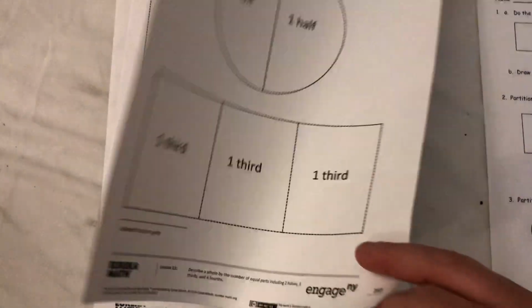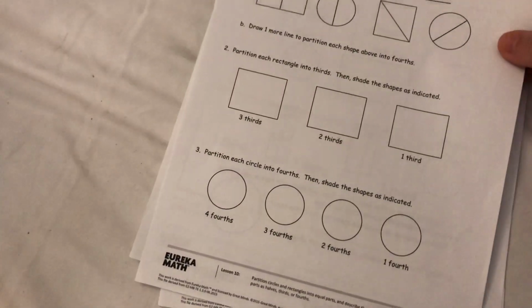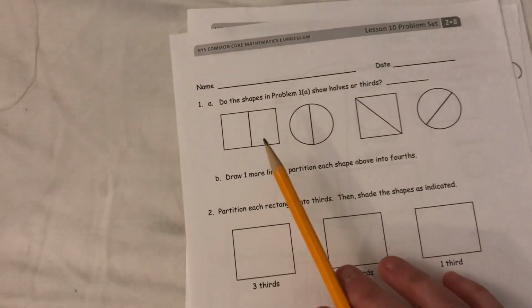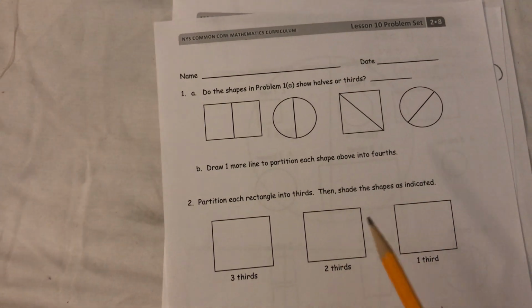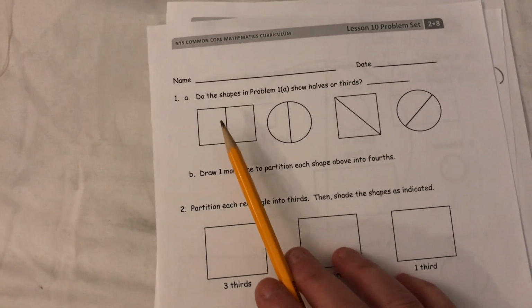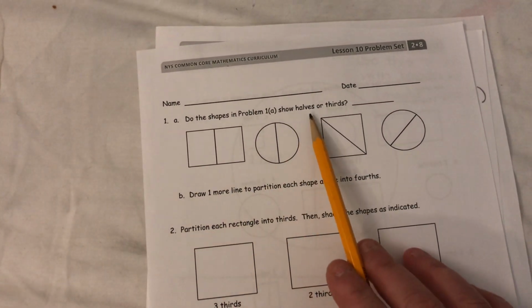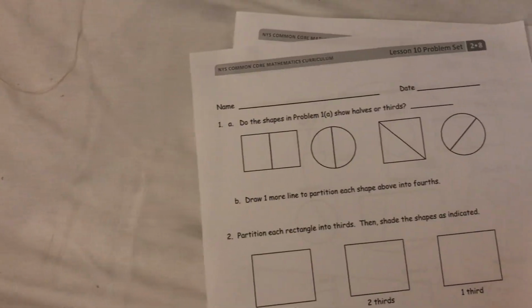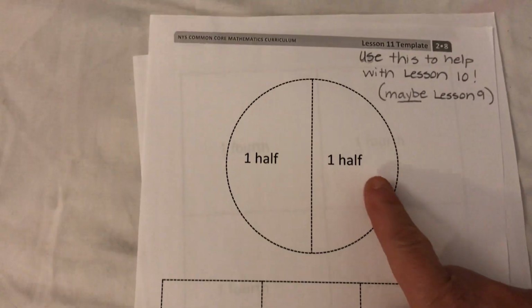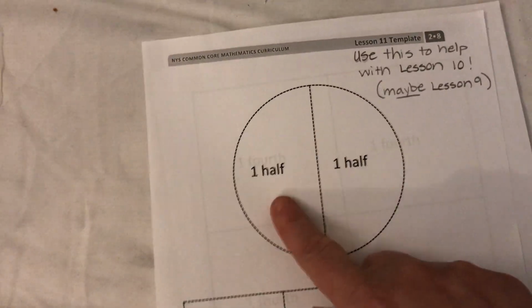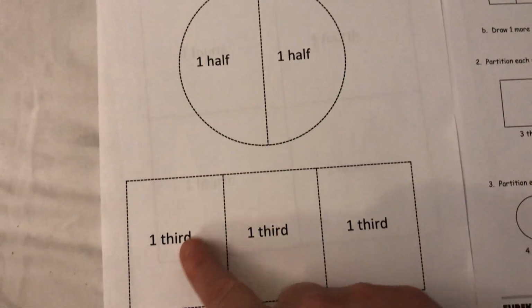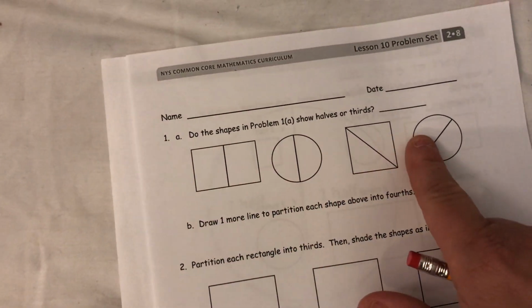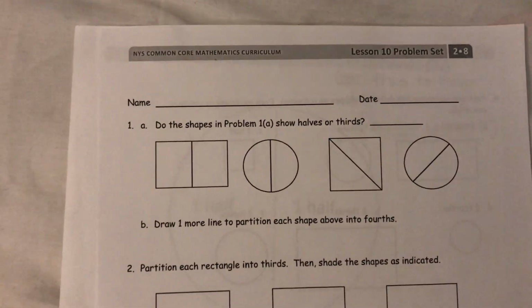The problem set wants you today to answer some of these questions and then do your own partition. So, do the shapes in problem 1A show halves or thirds? I might have to go back to my sheet. What are halves? Oh, half. That's when there's two parts. So half, two parts; thirds, three parts. Are these halves or thirds?